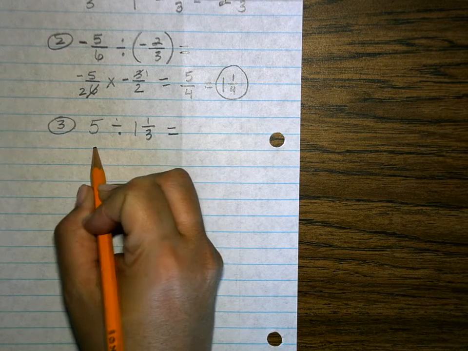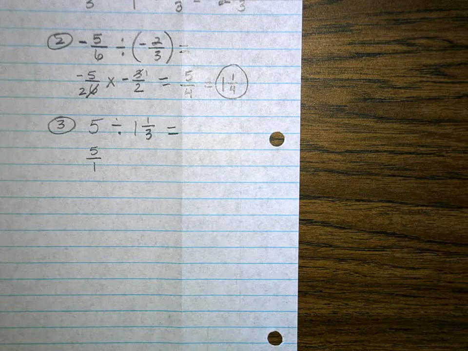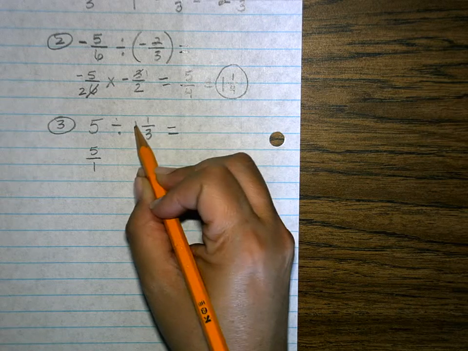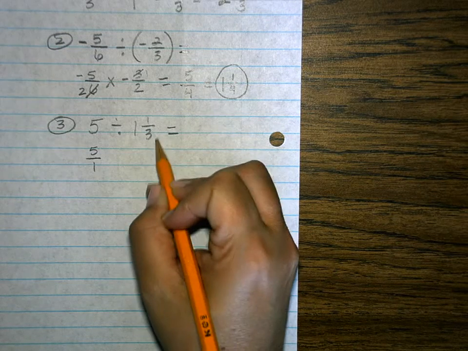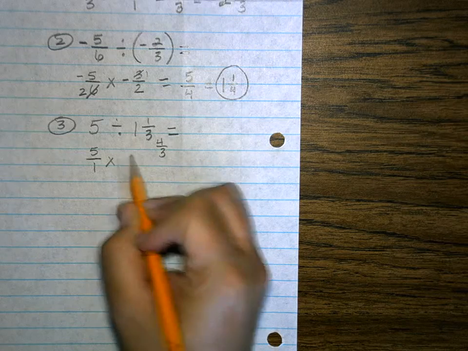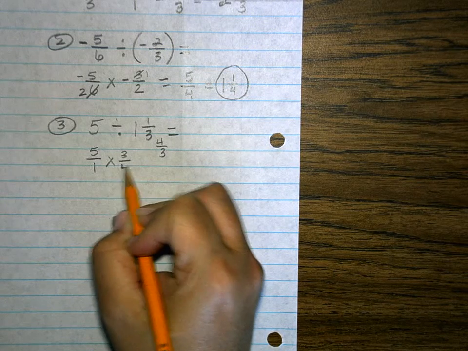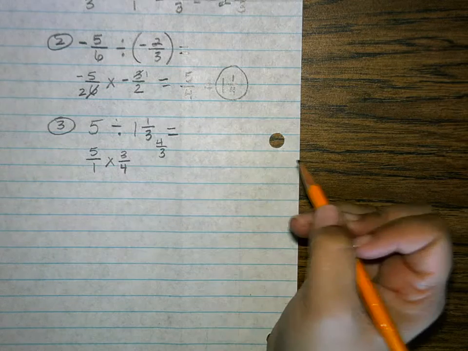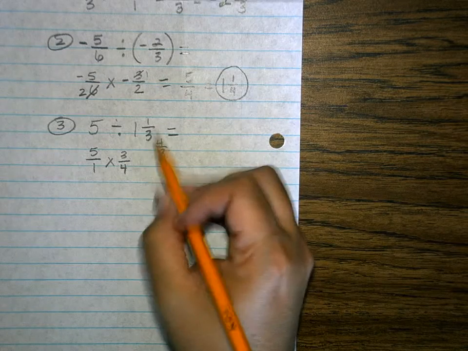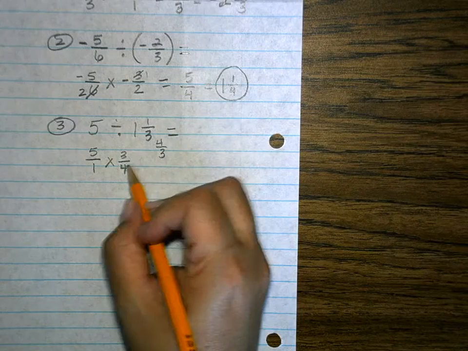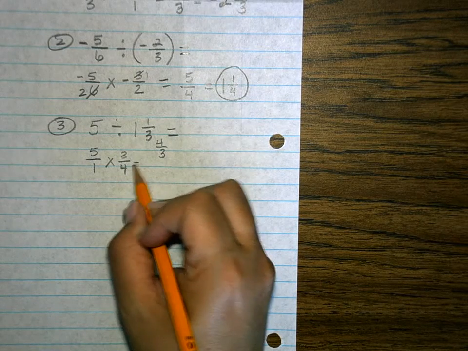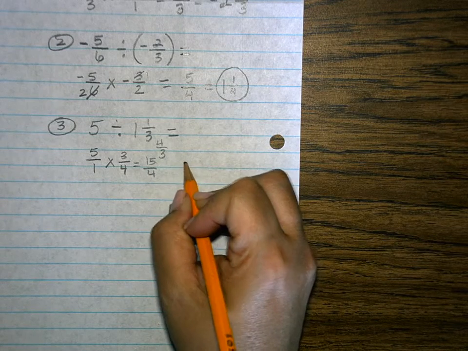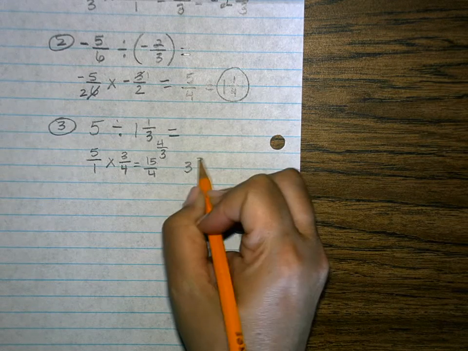The first thing I would do is I would put 5 over 1, right? And then I know I have to turn this into an improper. So 3 times 1 is 3 plus 1 is 4. So this is going to be 4/3. Which means when you divide, you have to do the reciprocal. Aren't you supposed to flip that to 4 over 3? It was 4 over 3. Now it has to be 3 over 4. I know what I did wrong. Nothing cross simplifies. So now I have 15 over 4. 4 goes into 15 3 times with 3 left over.